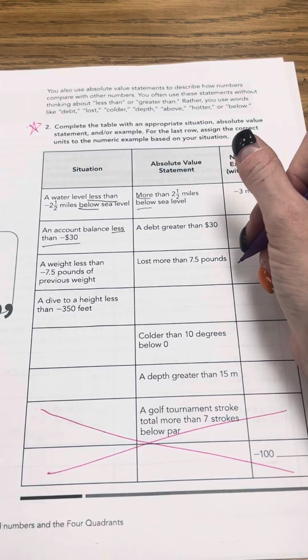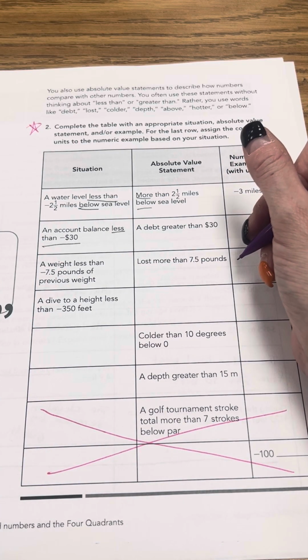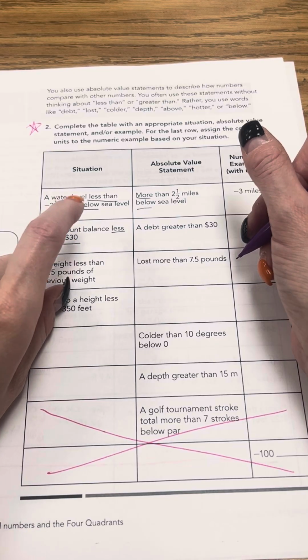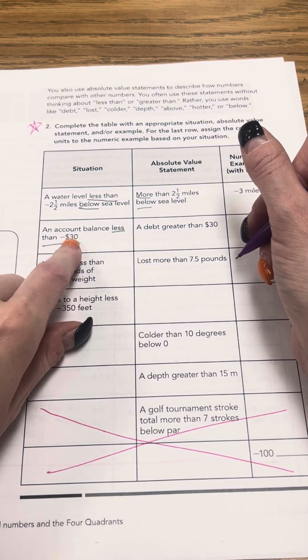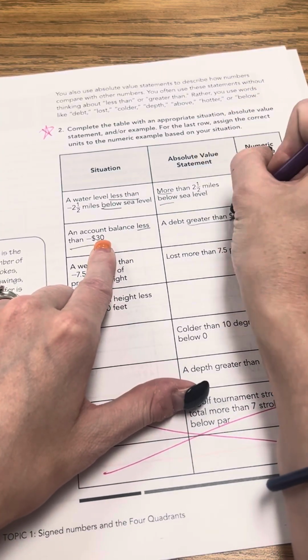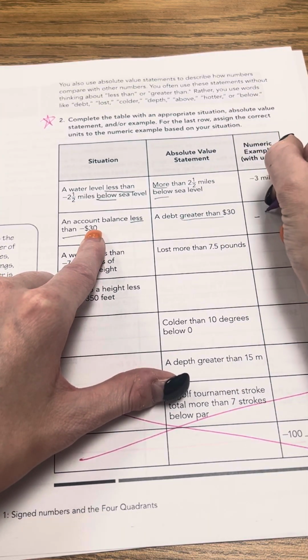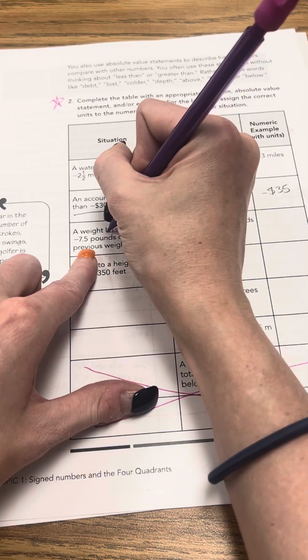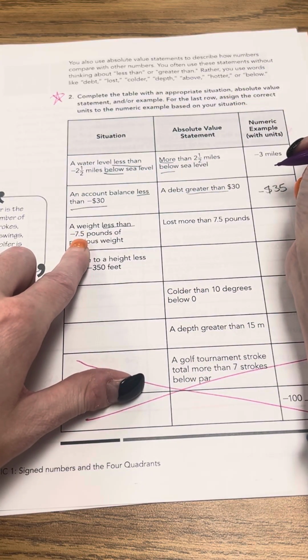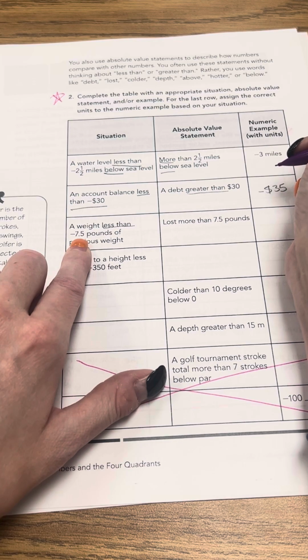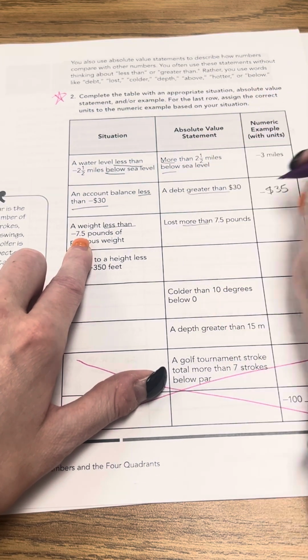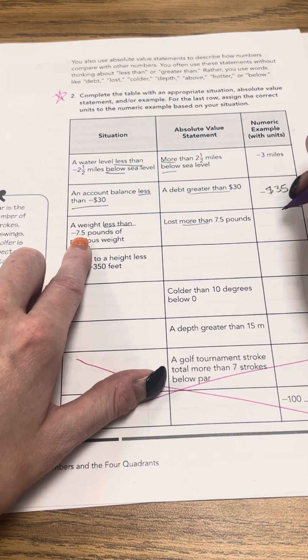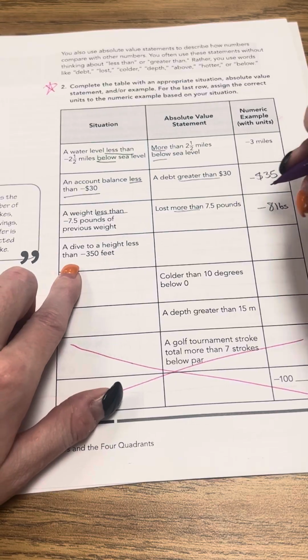Account balance less than negative $30. So they want something less than. Less than means I'm going farther to the left. So I need a number behind the negative sign that is going to be more than 30. It's a debt greater than $30. So I could put negative 35 here. A weight less than negative 7.5 of previous weight. They lost more than 7.5 pounds. In this case, I could say negative 8 pounds. Okay, and remember pounds is LBS as the abbreviation.